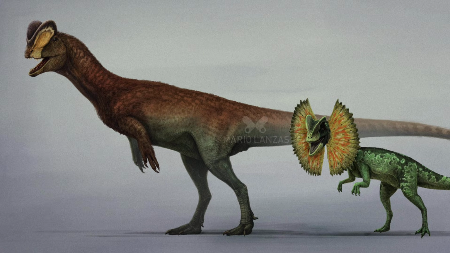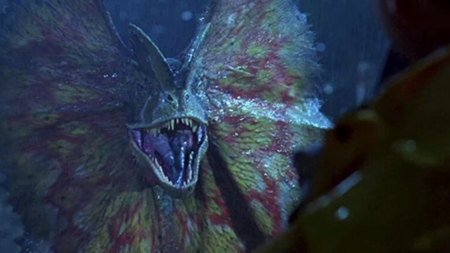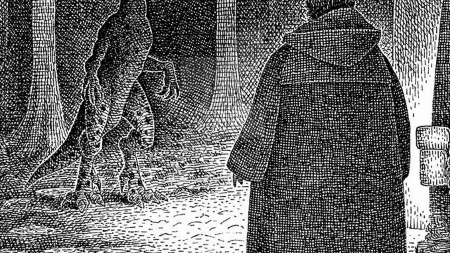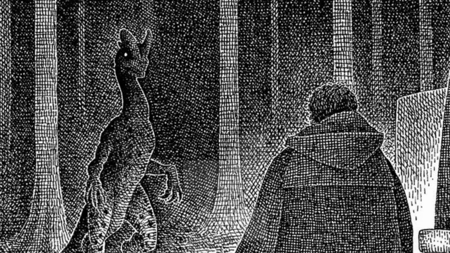Now, I've said many times that Jurassic Park is incredibly accurate for its time, but I've also said that they do take creative liberties every so often, and Dilophosaurus is one of those creative liberties, because actually, in Michael Crichton's original novel, the Dilophosaurus is far more accurate. The size is a lot closer, and that's about it. It also spits venom, but just the size is a lot more accurate.